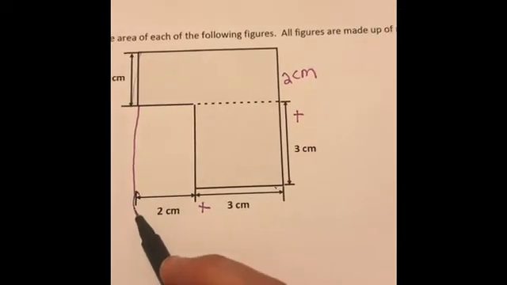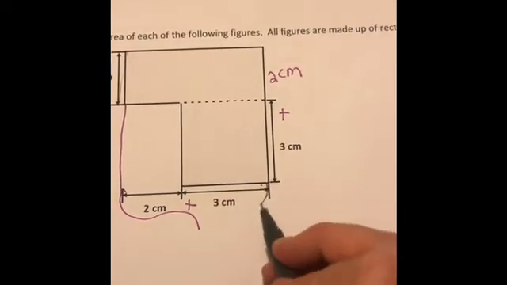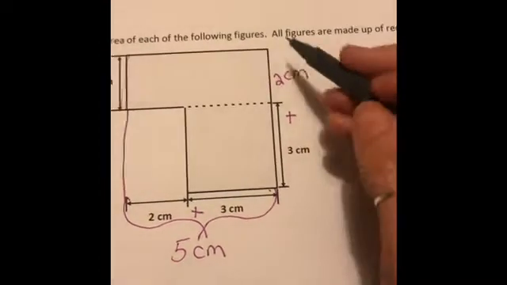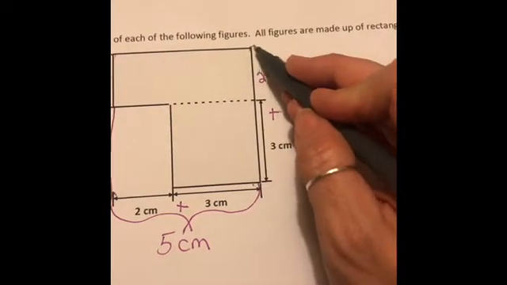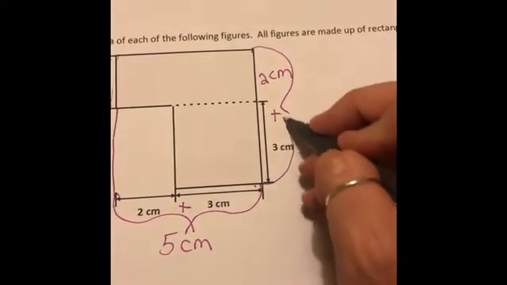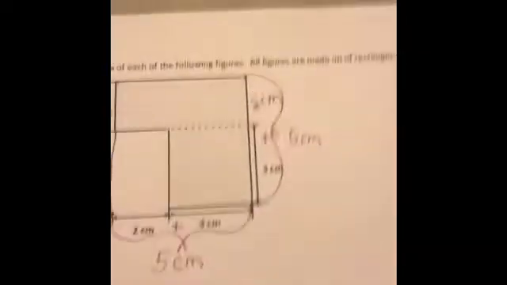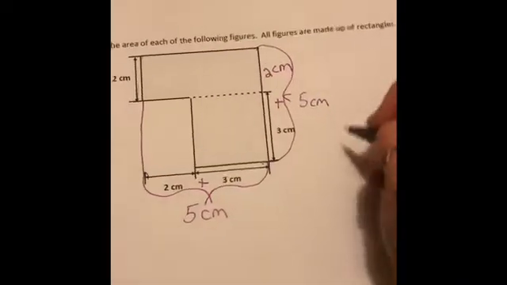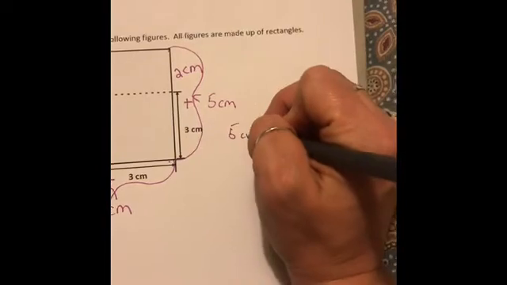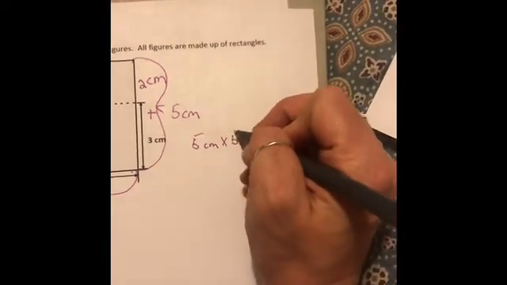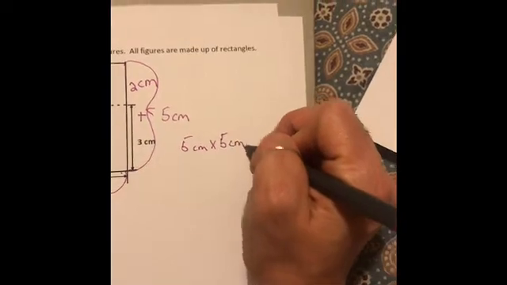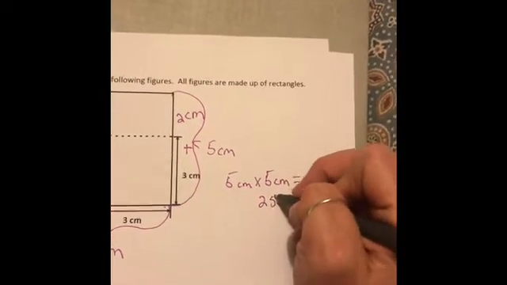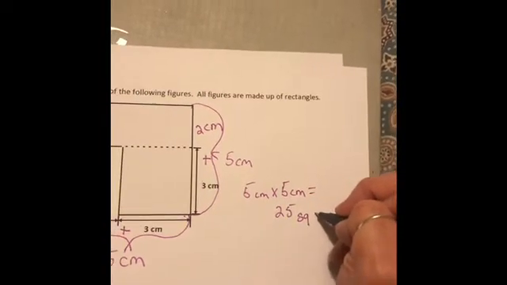The entire length of this shape is 3 plus 2. It is 5 centimeters. The width here is also 3 plus 2, which is 5 centimeters. So if my length is 5 centimeters and my width is 5 centimeters, I can find the total area by multiplying the length, 5 centimeters, times the width to get the total area, 25 square centimeters.